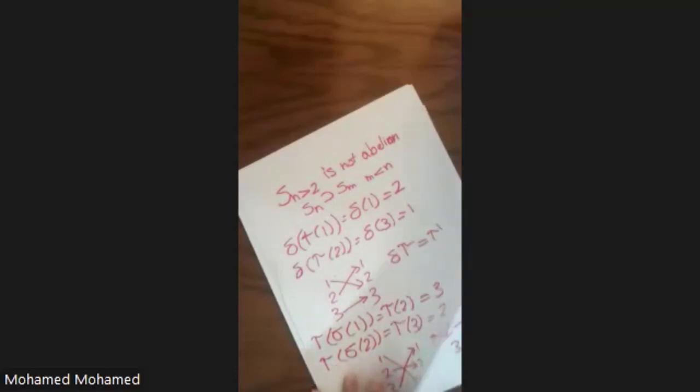That was one interesting group to study. Now, another example of subgroups is matrices.